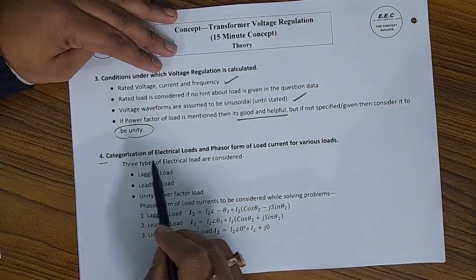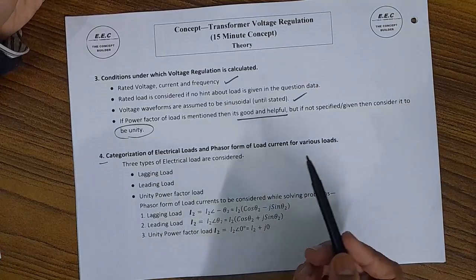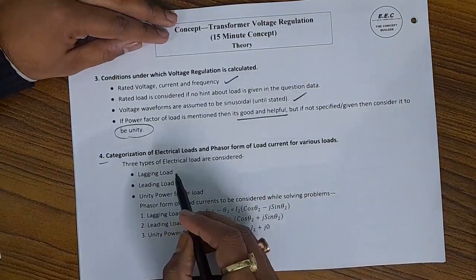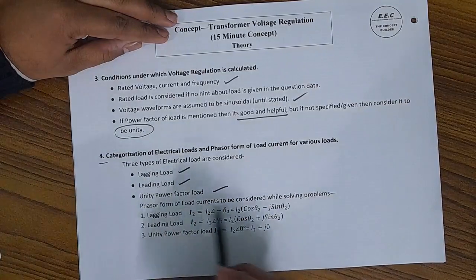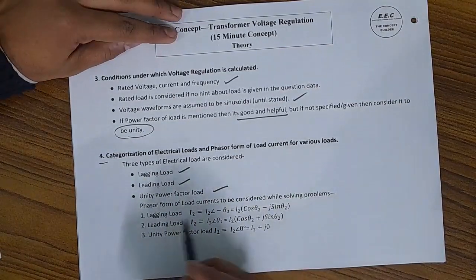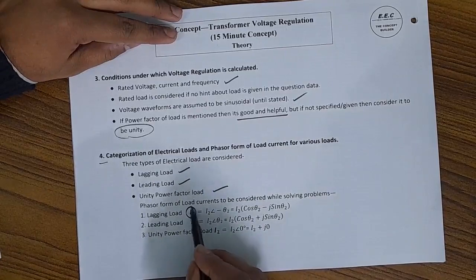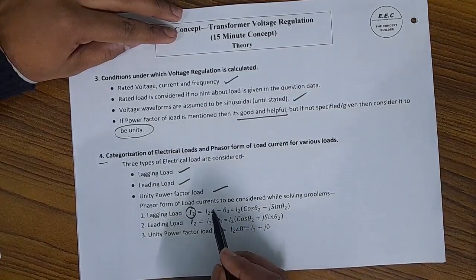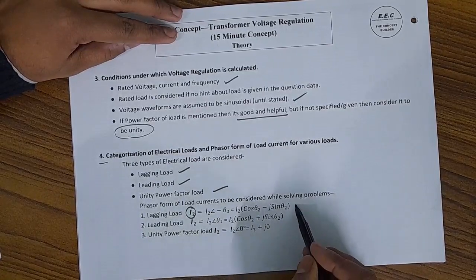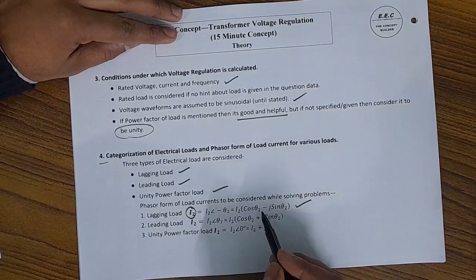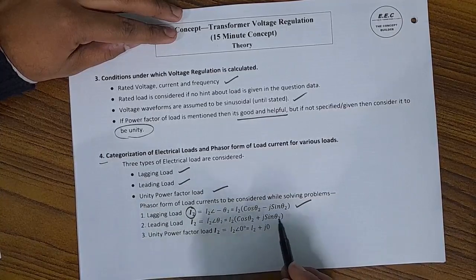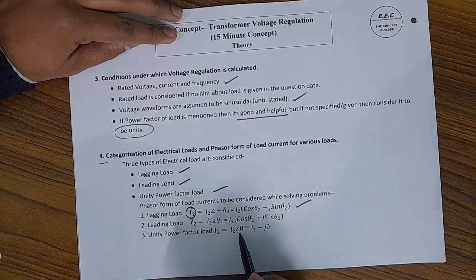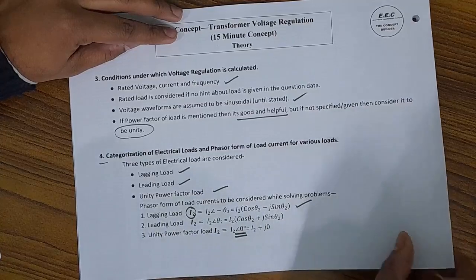Now my fourth topic is categorization of electrical loads and phasor form of load current. You see we have three kinds of loads: lagging, leading and unity power factor load. Now the phasor form of the load current, when we talk about lagging load, is I2. The dark colored letters represent the phasor form. I2 is equal to I2 angle minus theta 2, which is written in this format as I2 cos theta 2 minus j sin theta 2. Now for the leading load, I2 is equal to I2 angle theta 2, which is I2 cos theta 2 plus j sin theta 2, and unity power factor we are representing with the help of zero angle.